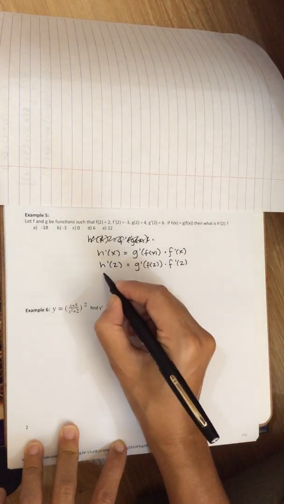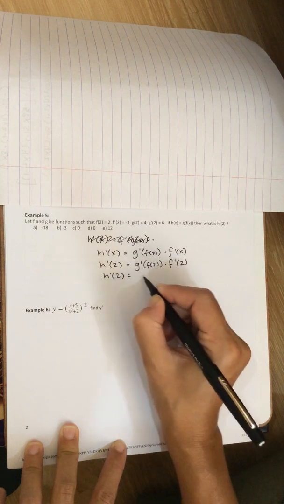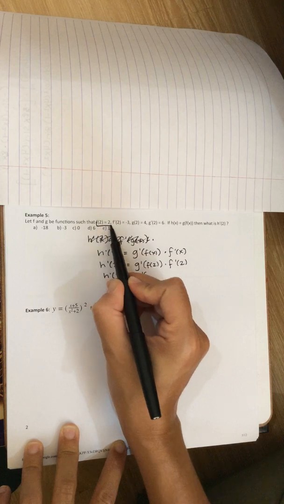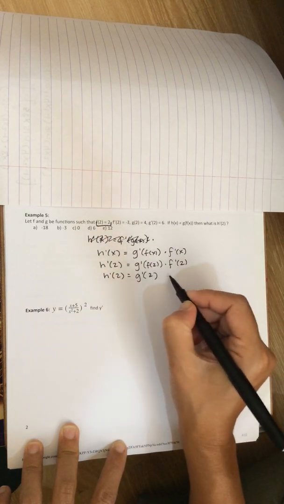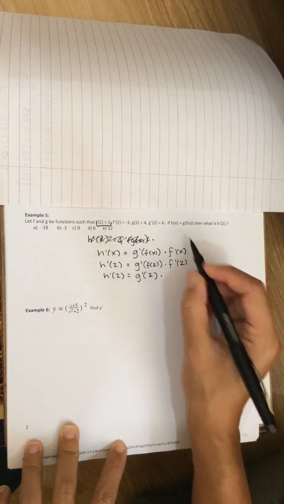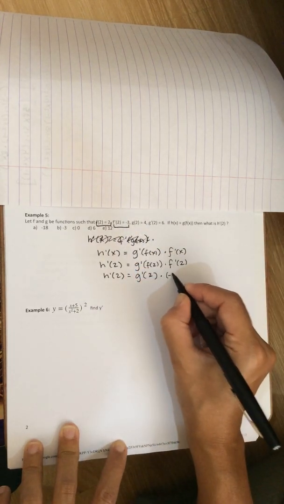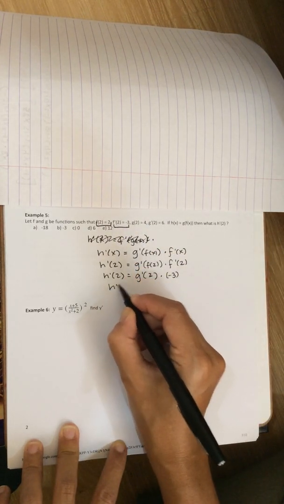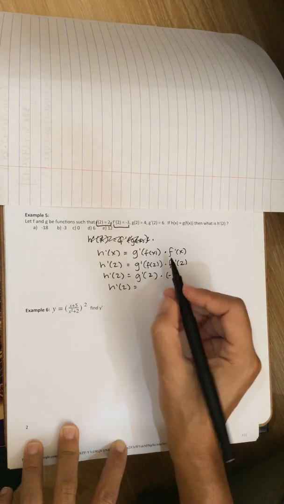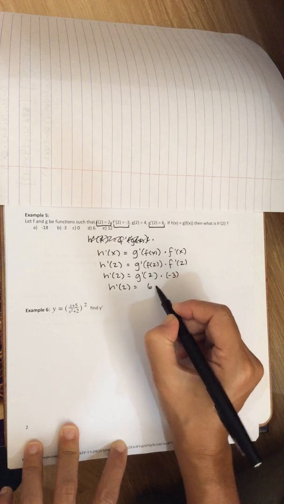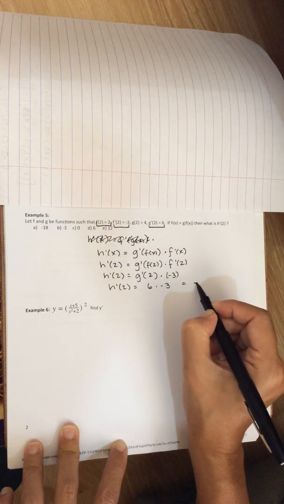All right, so h prime of 2 equals g prime of, well, what's f of 2? F of 2 is 2, from up there, times, what's f prime of 2? F prime of 2 is negative 3, times negative 3. So h prime of 2 equals, well, what's g prime of 2? Did they give us that? Yep, 6 times negative 3, that equals negative 18.